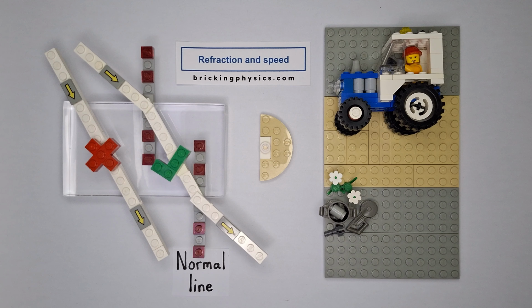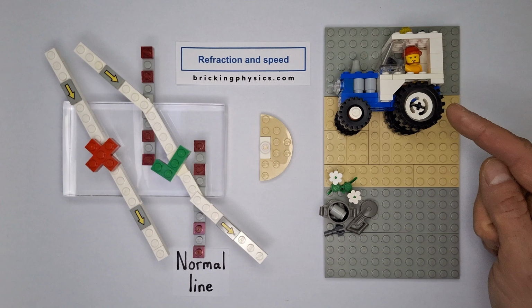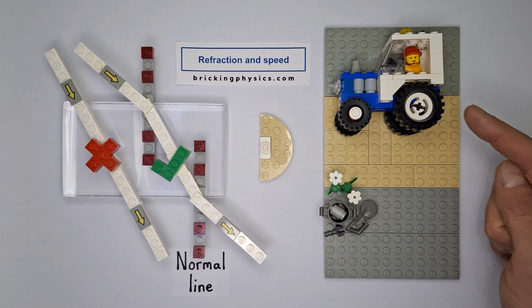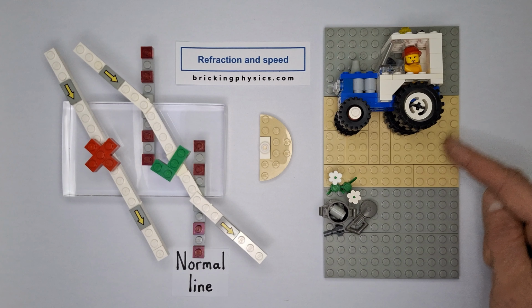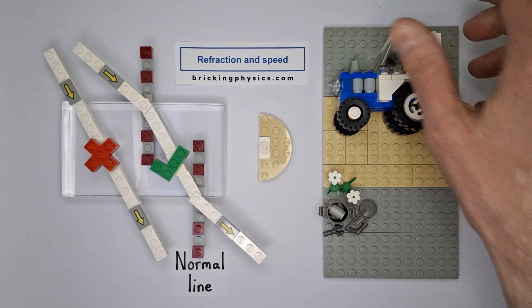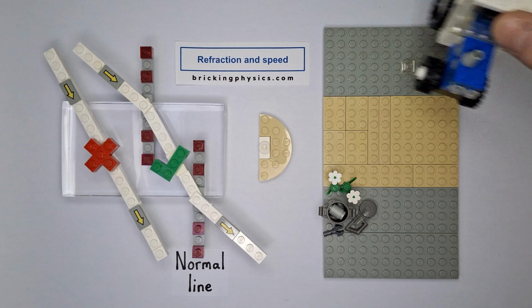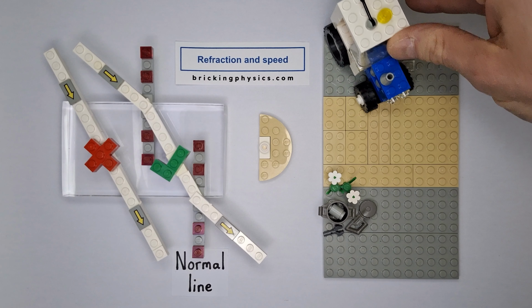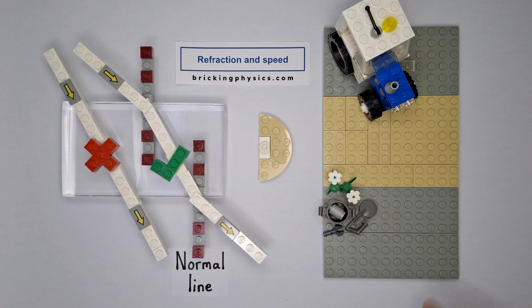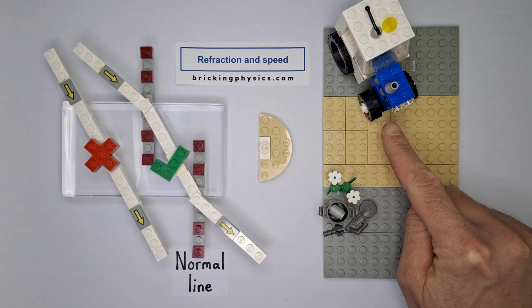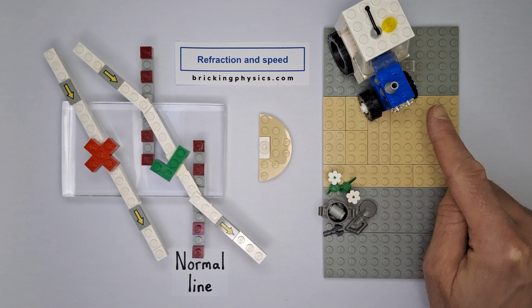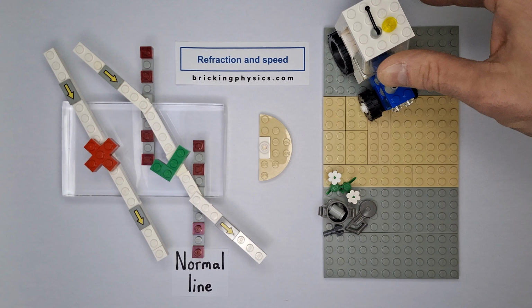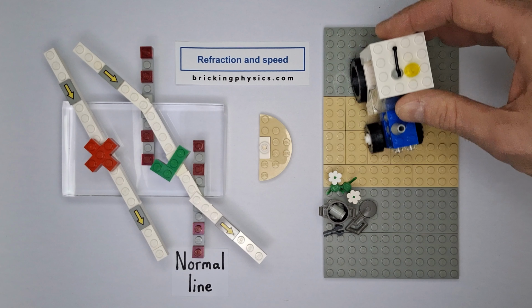But why does light change direction when its speed changes? Max Planck in his tractor will move slower in sand than on tarmac. As the tractor moves from tarmac into sand, this wheel hits the sand first and slows down before the other, turning the tractor towards the normal.